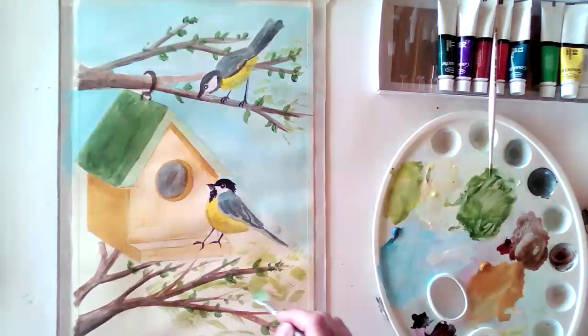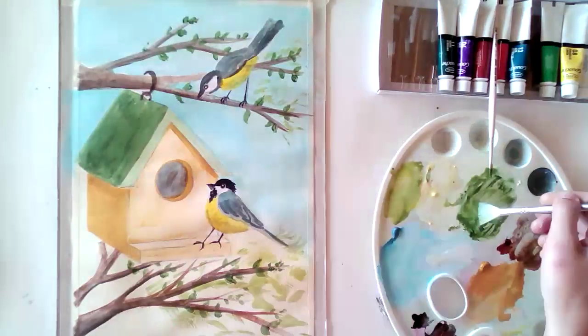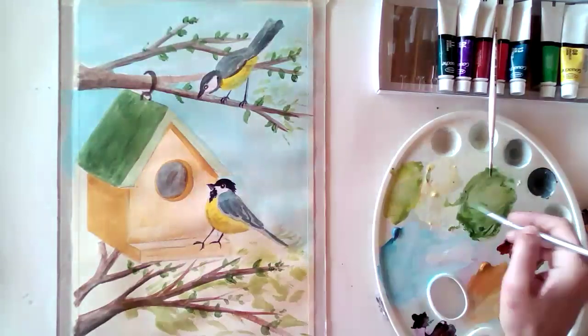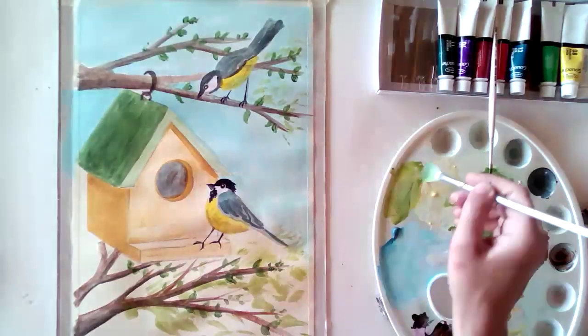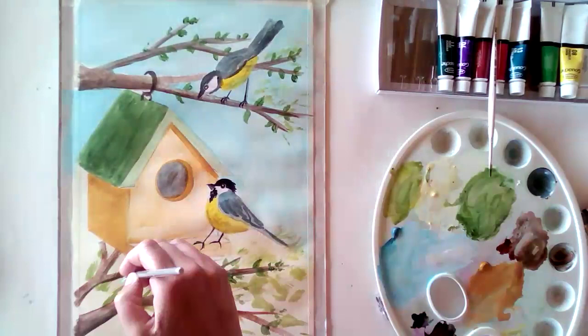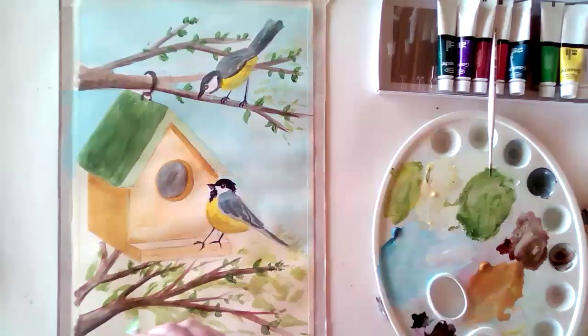This is also one way, when you did your painting and it's a bit too rigid, you can make more abstract brush strokes. Maybe it helps. But sometimes it works, sometimes not.